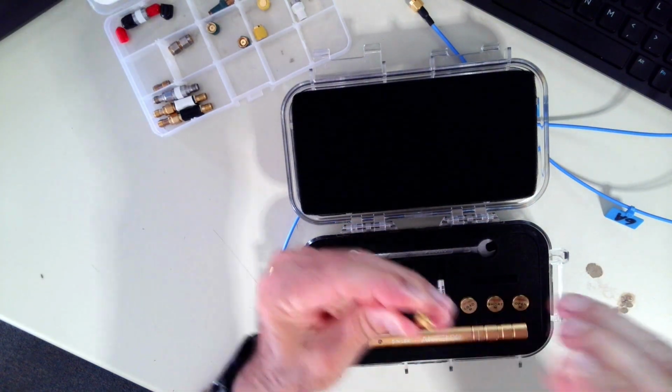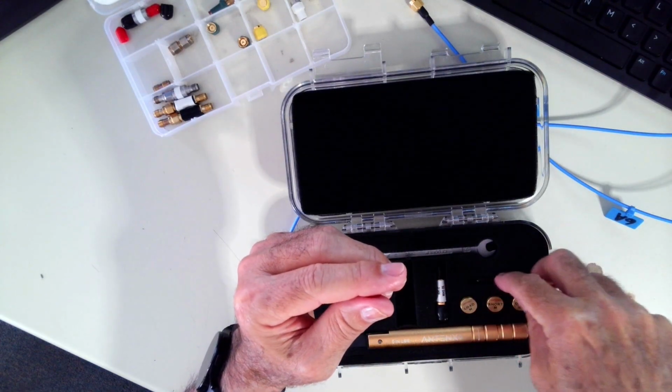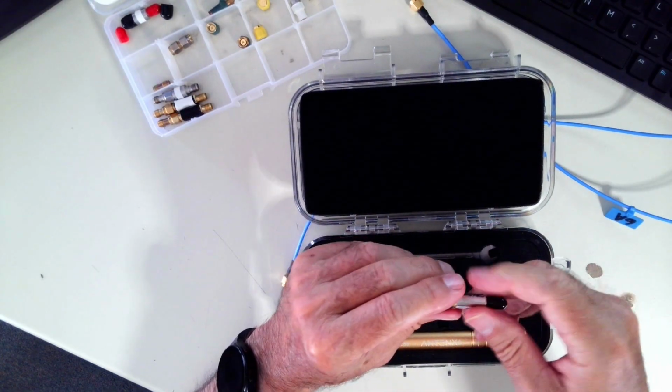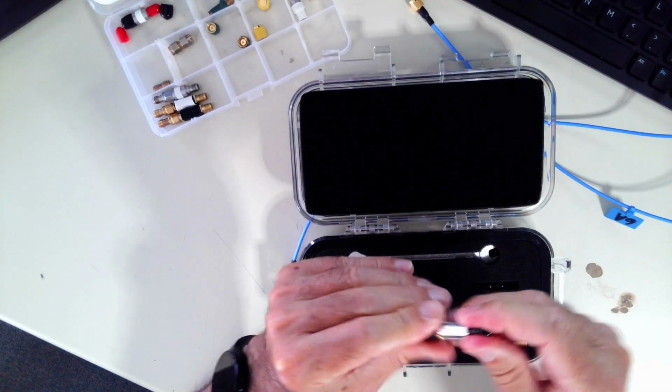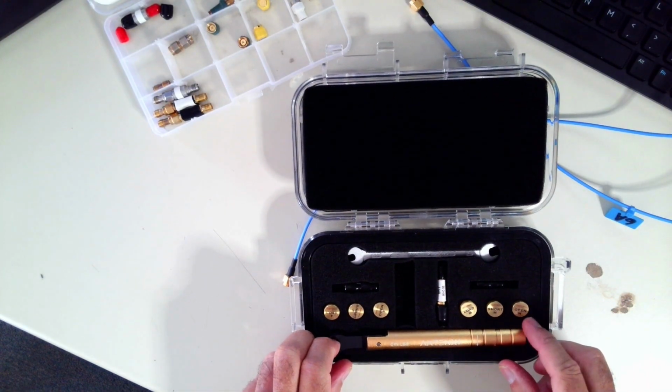Here is the female through for the kit. Again, these all have known delays, and that was given in the specifications. We have a 3 dB pad that's included with the kit, and it also comes with 2 wrenches. Now, this is kind of important.